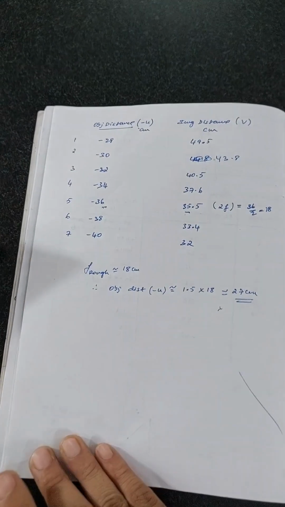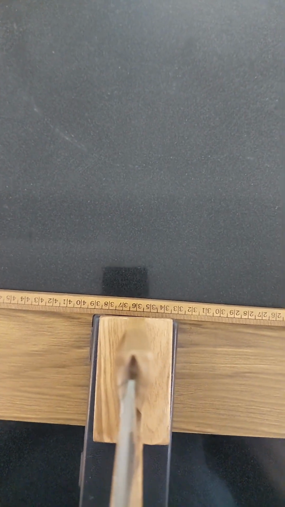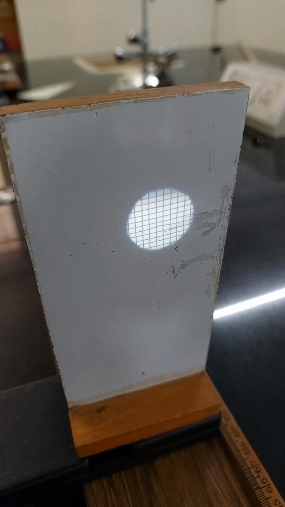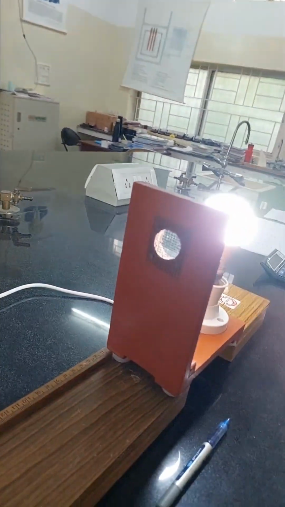So from the observations we know that it's around 36 centimeter, that's the position of 2f. So I have kept the convex lens at 36 centimeter and the image is forming at around 71.5, so the image distance is 35.5. So this is the image. As you can see, that is almost the same size as the object.